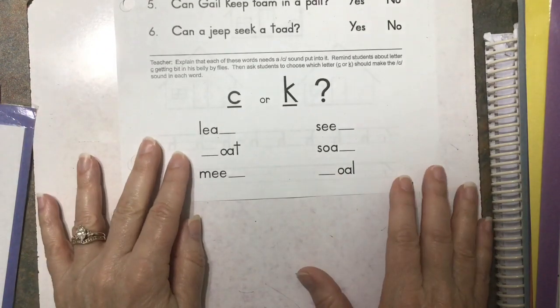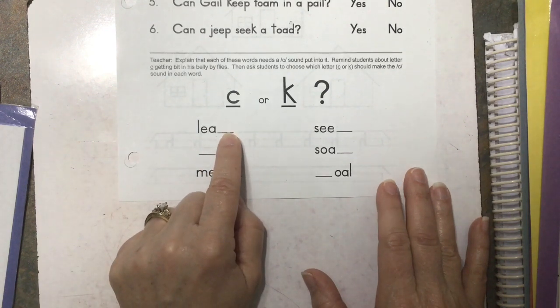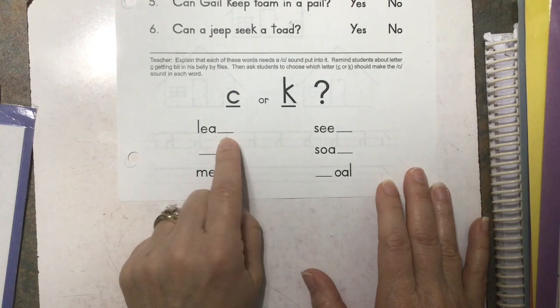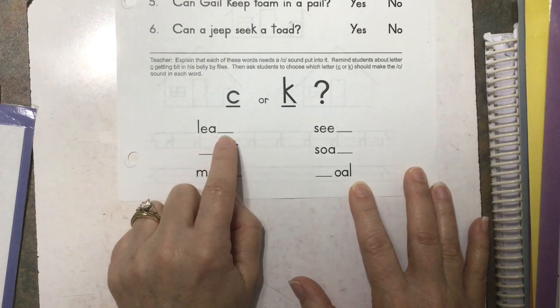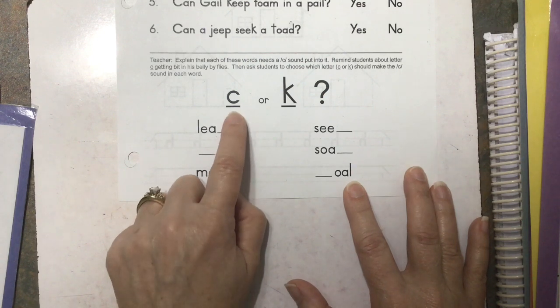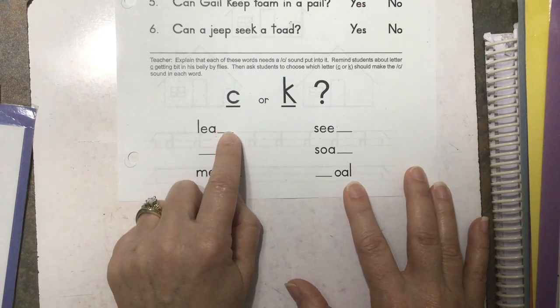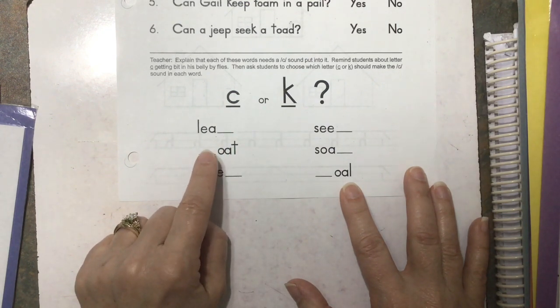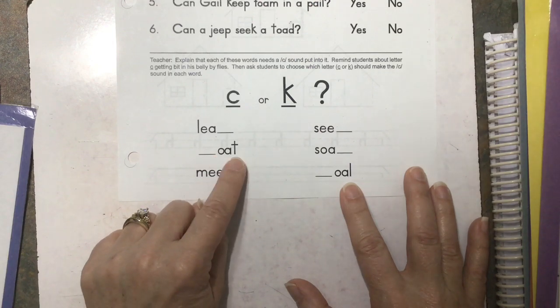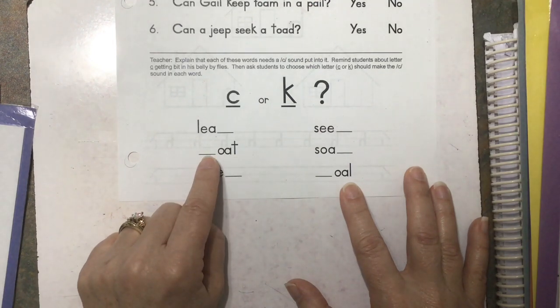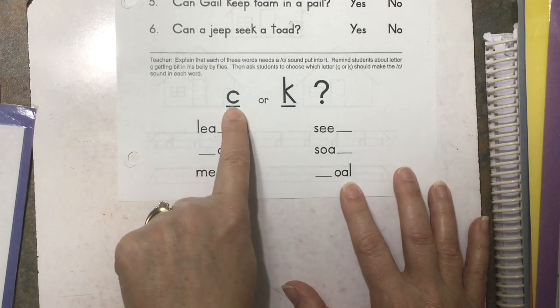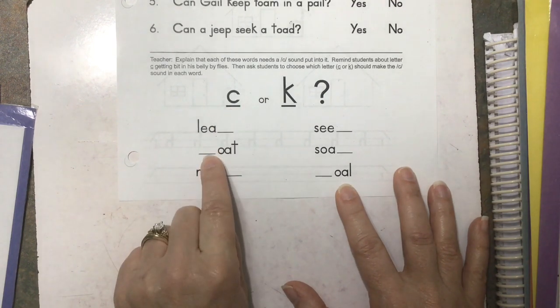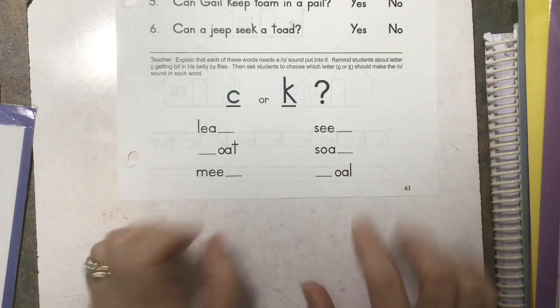Down here at the bottom, do you need to put a C in the blank or a K in the blank? If I need to make the word leak, leak, the K sound is at the end of the word. If I put a letter C in the blank, all the flies are going to get in his mouth. So I'm going to put the letter K. If I want to put the K sound right here to make the word coat, coat. If I'm using the K sound at the beginning of the word, normally I'm going to use the C. So I'd put the C in the blank. So you're going to finish these, okay? That's page 61.